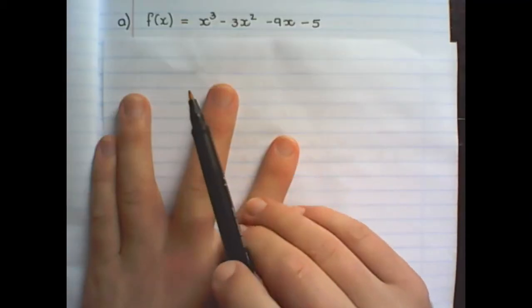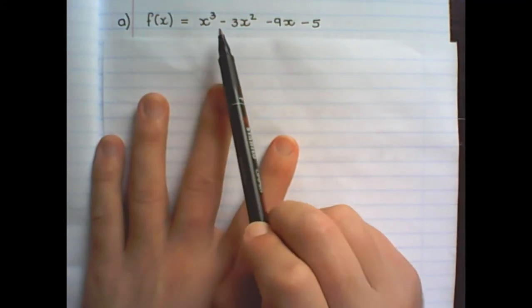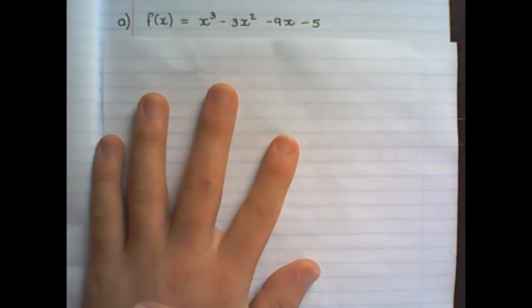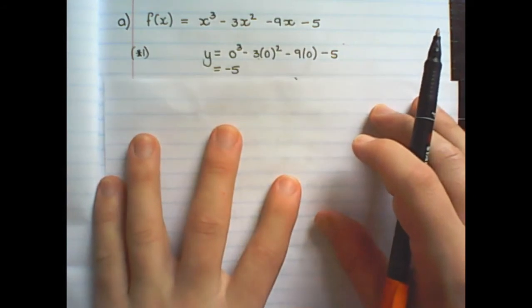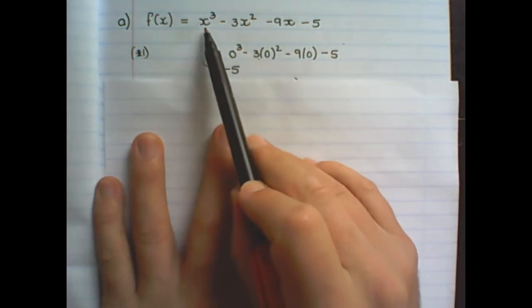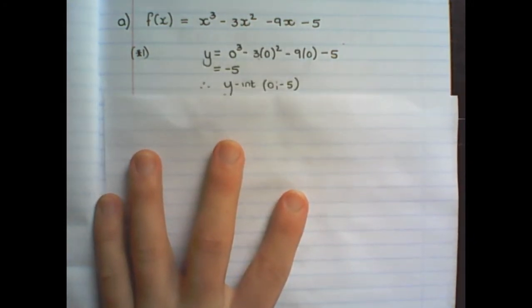So let us draw the following cubic function. f(x) is equal to x cubed minus 3x squared minus 9x minus 5. Step 1, let us find the y-intercept. We find the y-intercept by replacing x with 0. Therefore, the y-intercept is where x is 0 and y is negative 5.